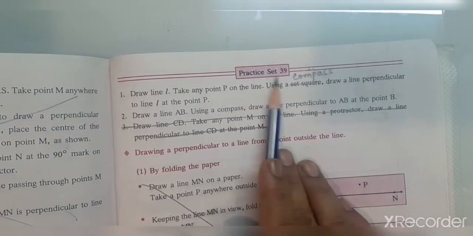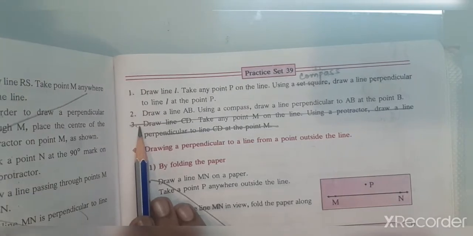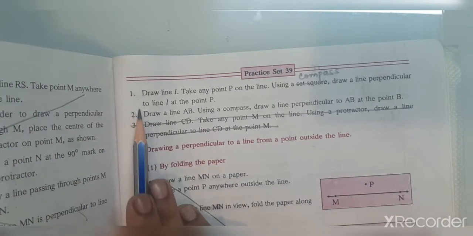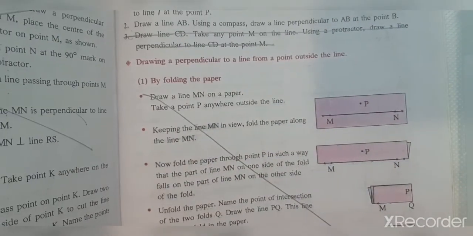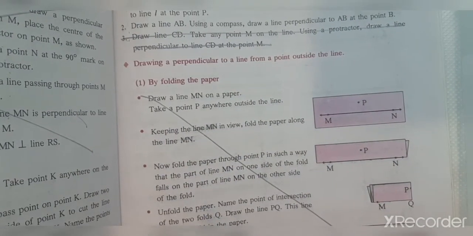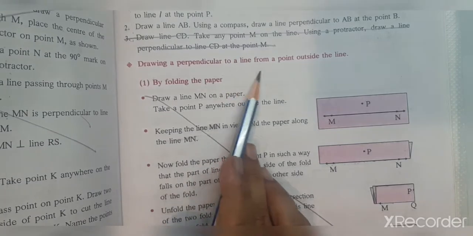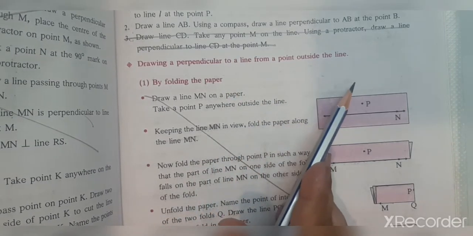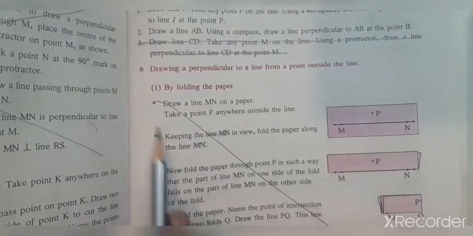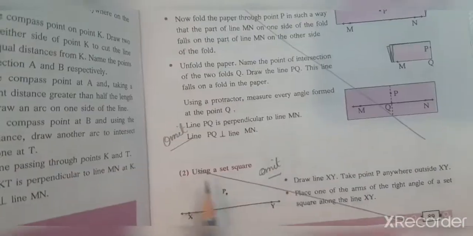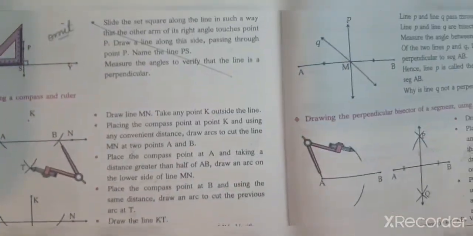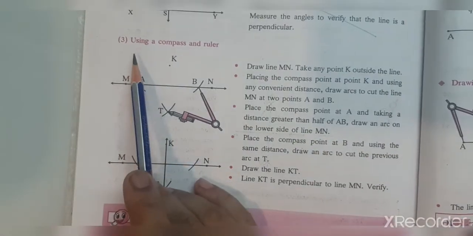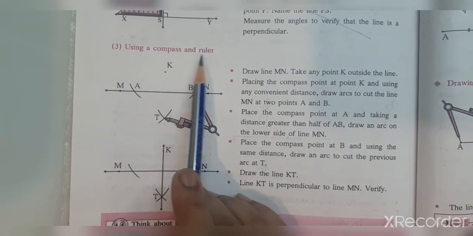Therefore, in practice set 39, we are not doing the third sum. The first and the second sum we are doing. Below that, on page 89, drawing a perpendicular to a line from a point outside the line by the folding the paper method we are not doing. Using a set square method we are not doing. We are just doing the method of using a compass and a ruler.